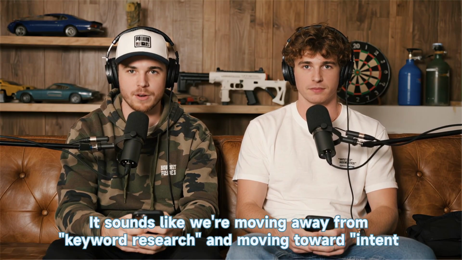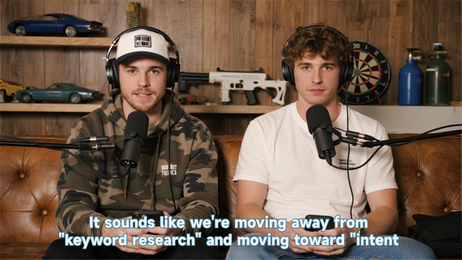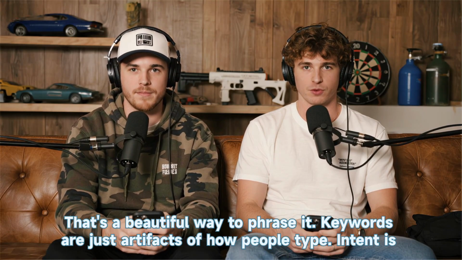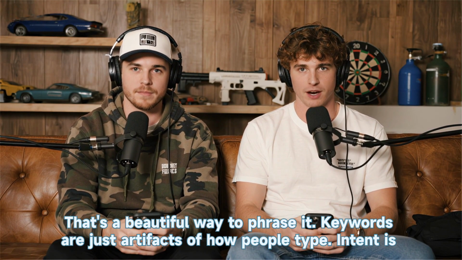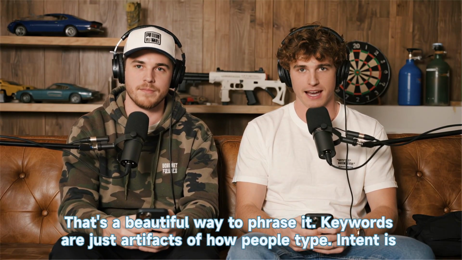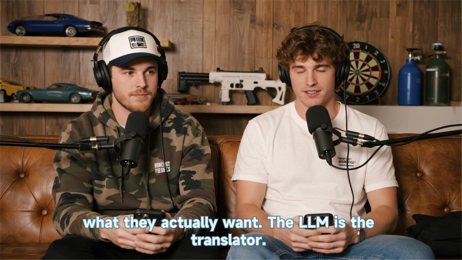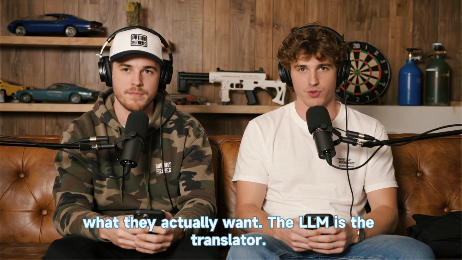It sounds like we're moving away from keyword research and moving toward intent modeling. That's a beautiful way to phrase it. Keywords are just artifacts of how people type. Intent is what they actually want. The LLM is the translator.